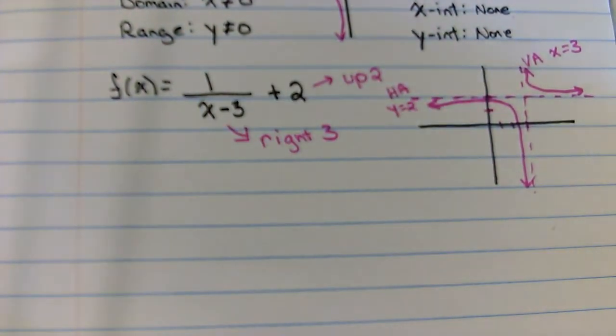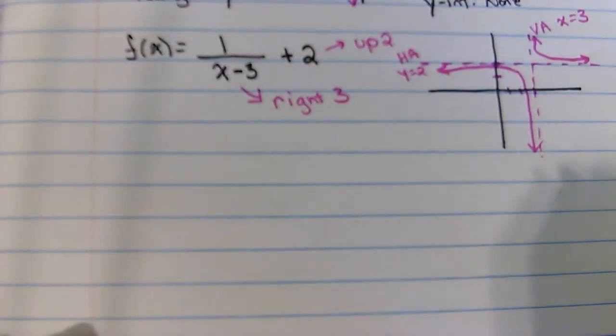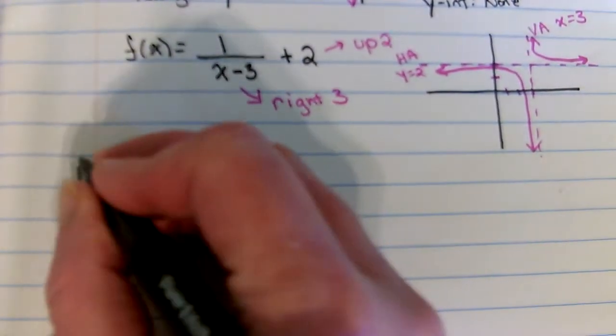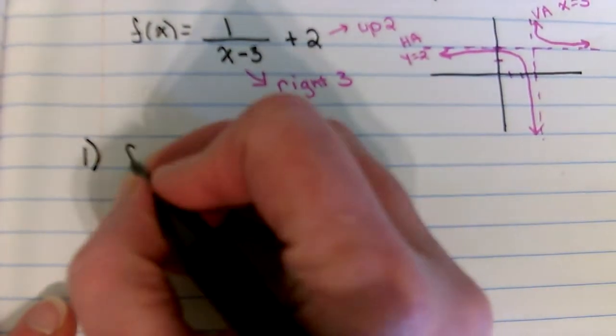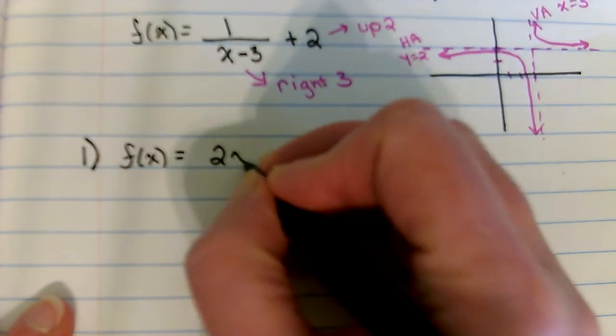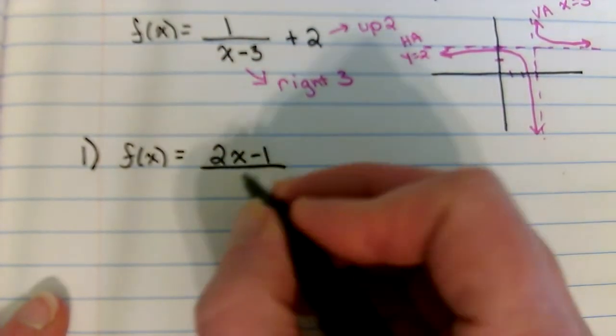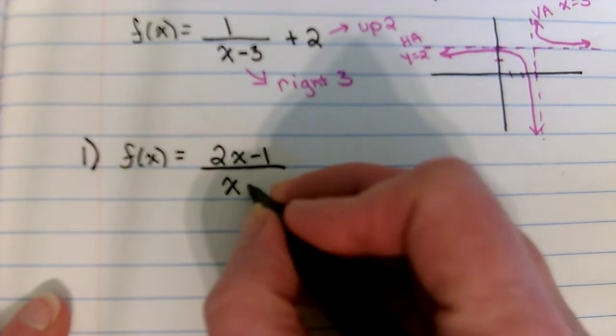Now, they get a little bit harder when it's not just transformations. So this will be my first real number 1. Let's take the function 2x minus 1 over x minus 1.